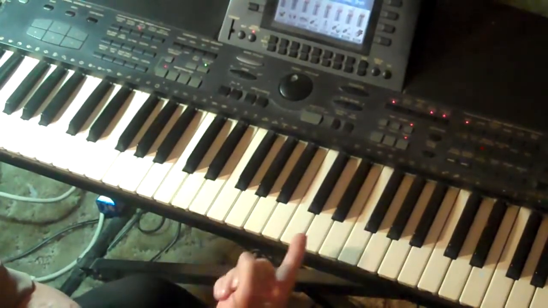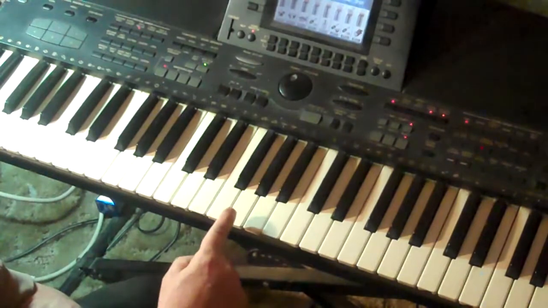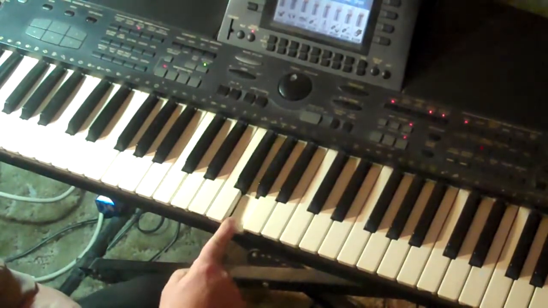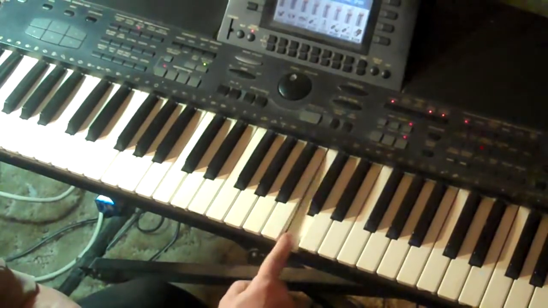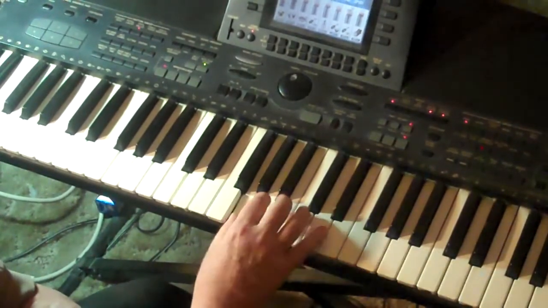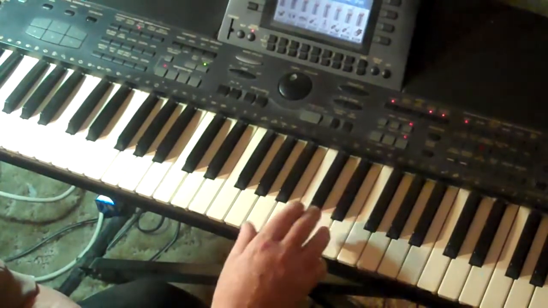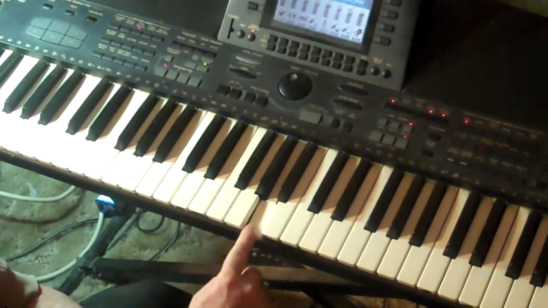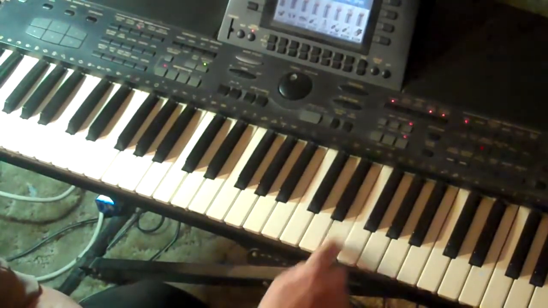Now with different scales, of course, you're going to have to take into account the accidentals, like the key of G. G, A, B, C, D, E has the F sharp. So the diatonic chords, you're never going to play F natural in the diatonic scale for G. You're going to play an F sharp.